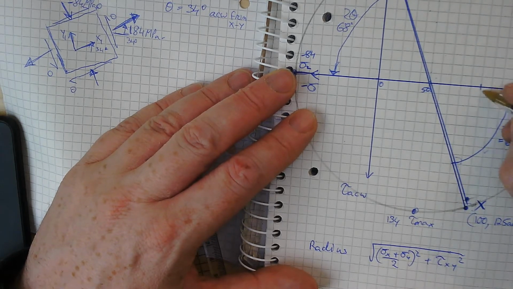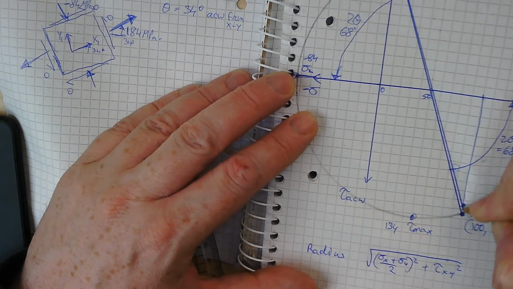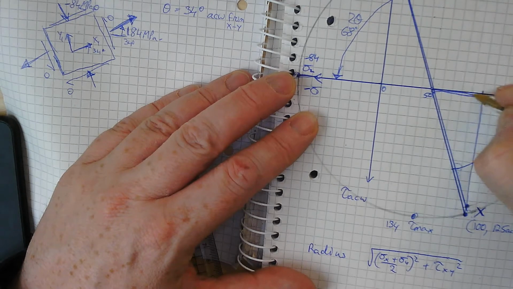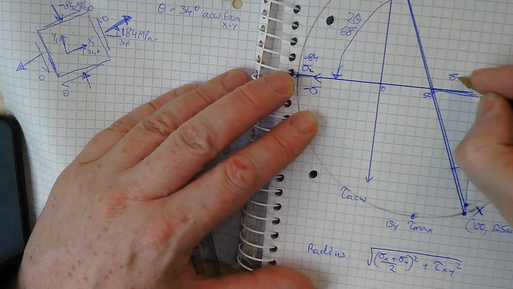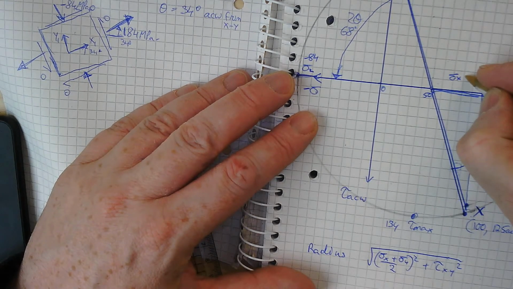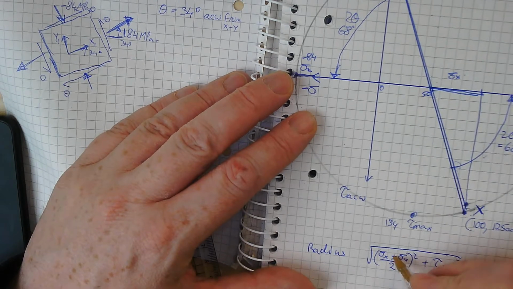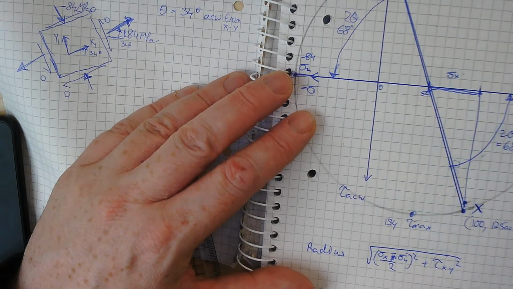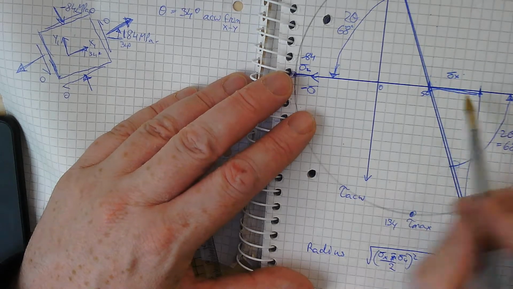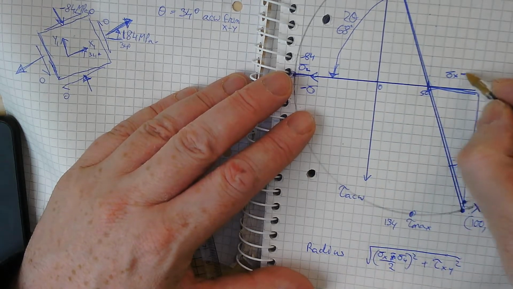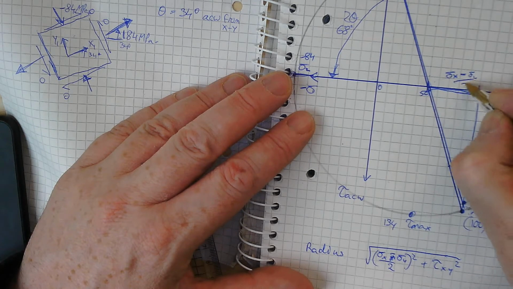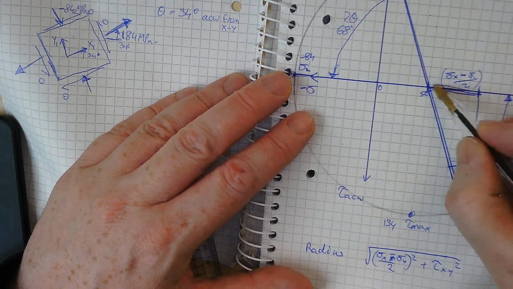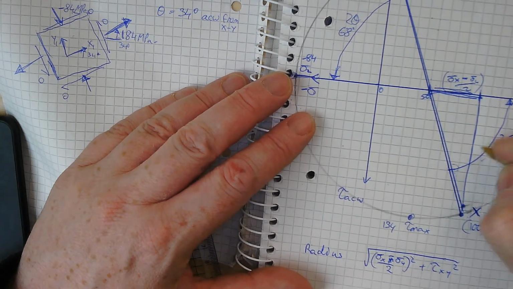Basically, it's the hypotenuse of a right angle triangle where that length there is sigma x minus sigma y over 2, the half difference between sigma x and sigma y, and tau xy is this length.